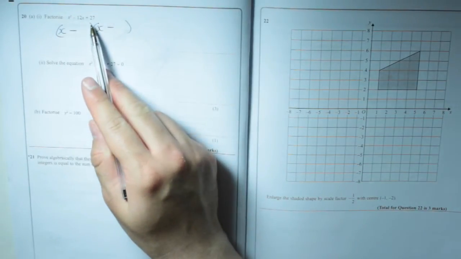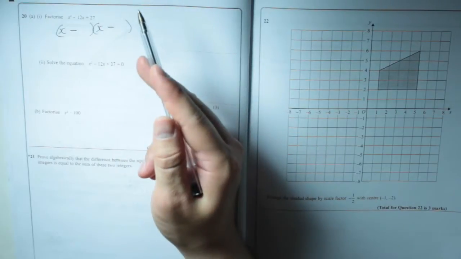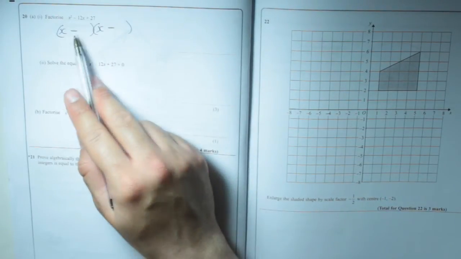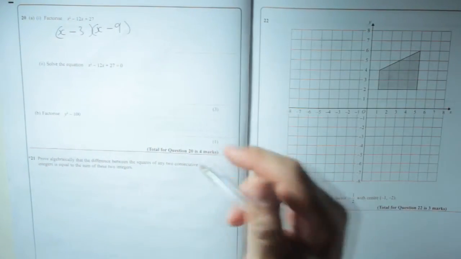Now think of two numbers that multiply to give 27. 3 times 9, and minus 3 and minus 9 would indeed give minus 12. So it's minus 3 and minus 9.